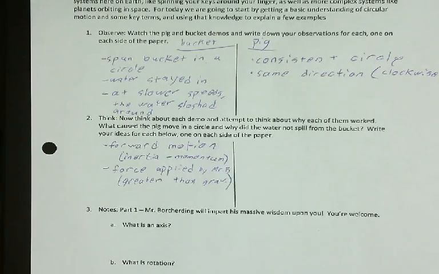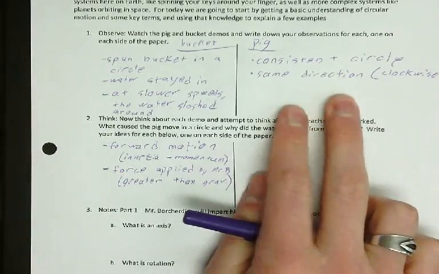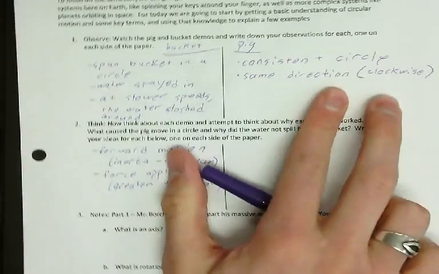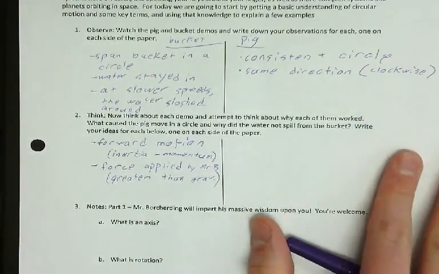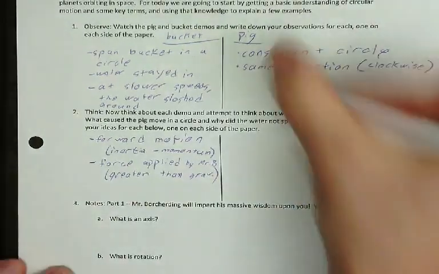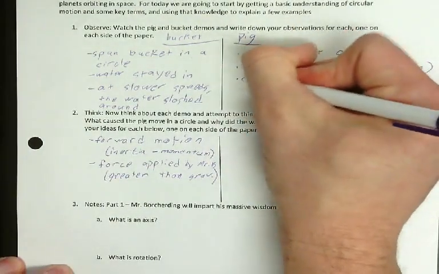Okay? So in the same direction. Mason in the back. Mason G, what do you got for me? Tell me something else about the pig's motion. So, same direction, consistent circle. Yeah, I said at constant speed. Good. I like that. It went at a constant speed.